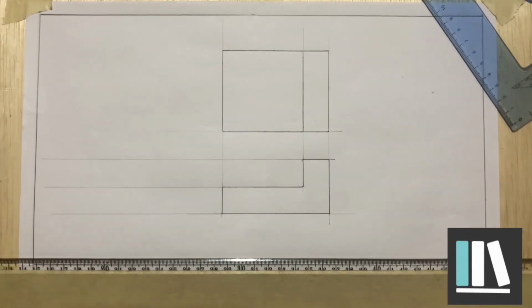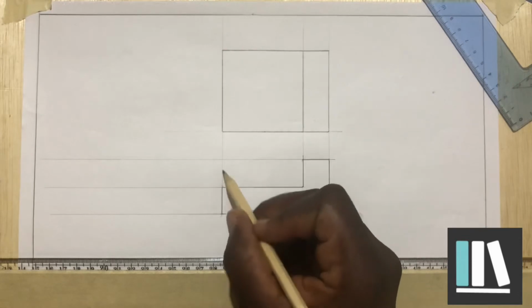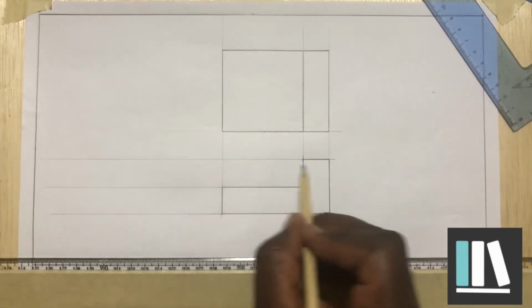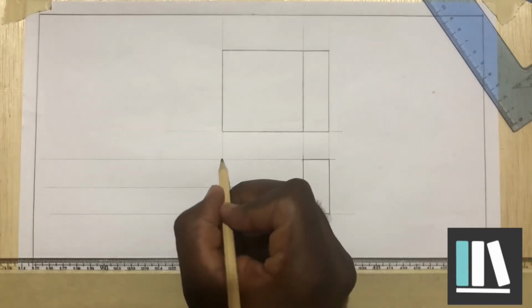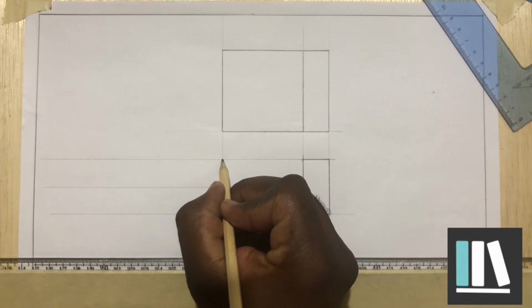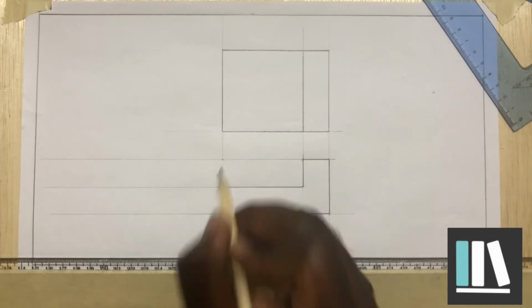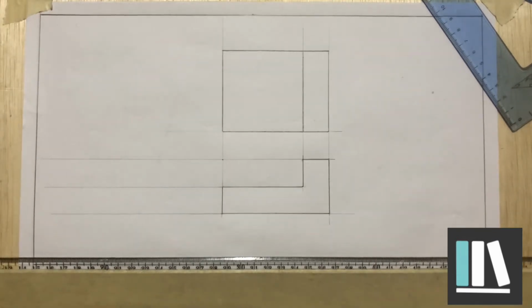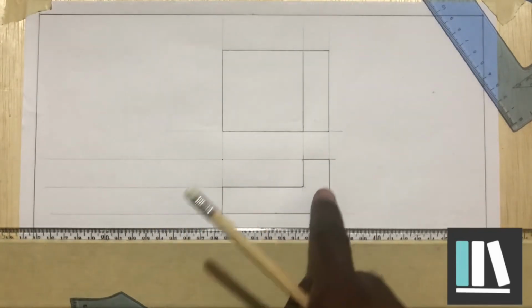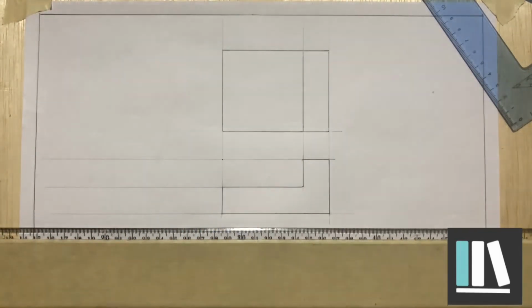So since I'm going to draw the left view, this line is the closest on the front. This line is the closest to the plan. So at this point, the uppermost point to the left, I'll draw a 45-degree angle. Sometimes this point will fall on the drawing, sometimes it will not, like in this case.